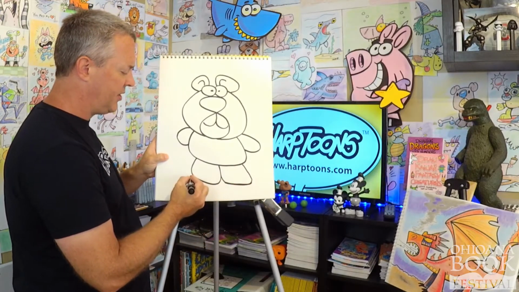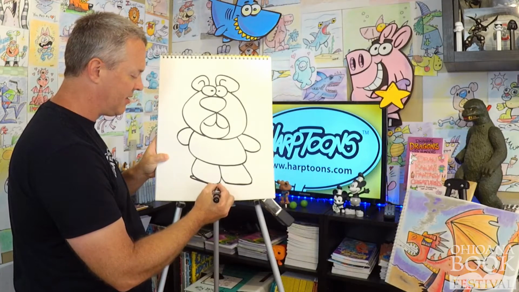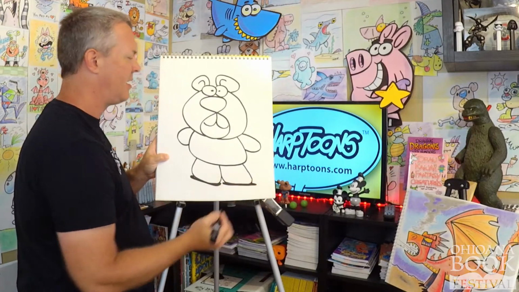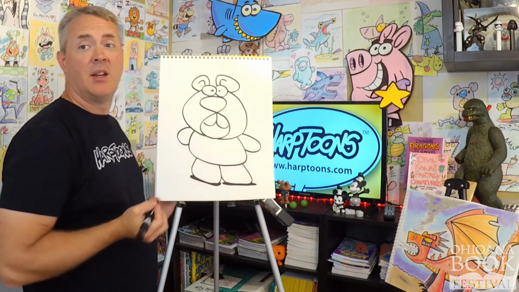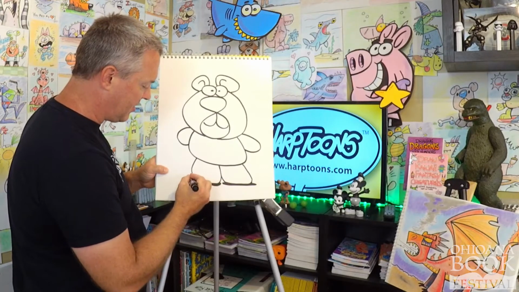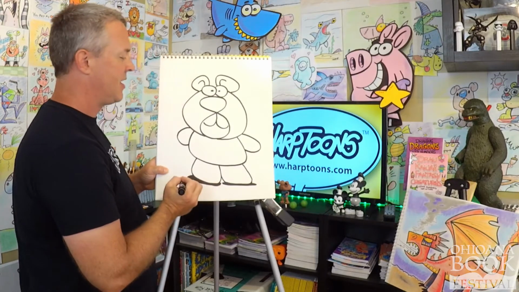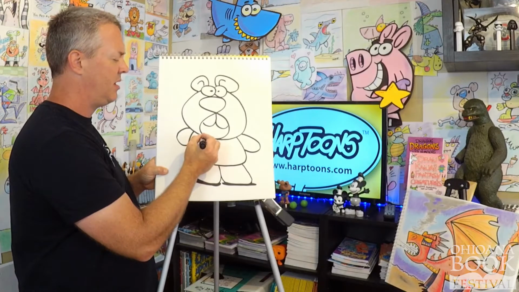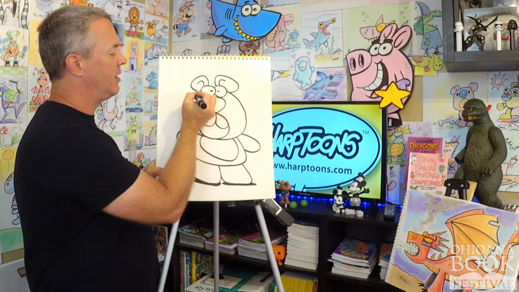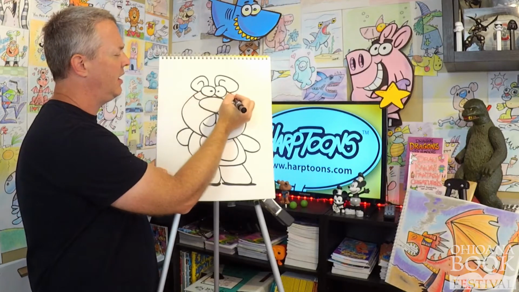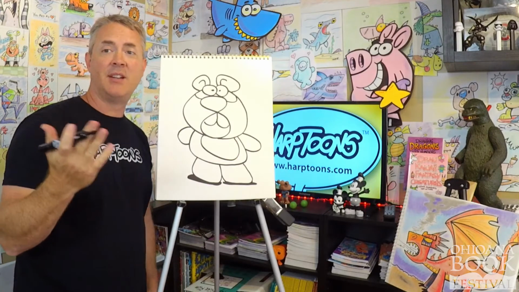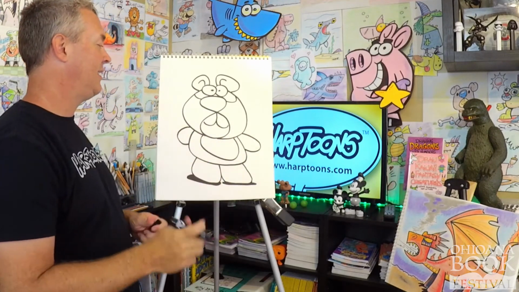Also got a little bit of a shadow here at the bottom, so it looks like it's standing on some ground. And it's really now about just adding some minor details. So, for our panda, I'm going to give him a little belly right there. And then I'm going to draw a curved line here and a curved line right there. And there you go. We have the panda.